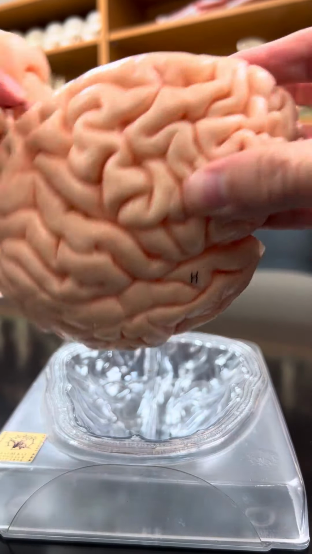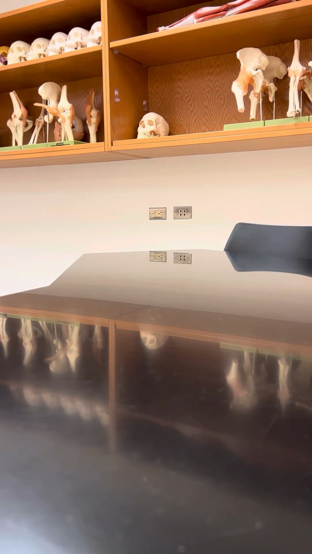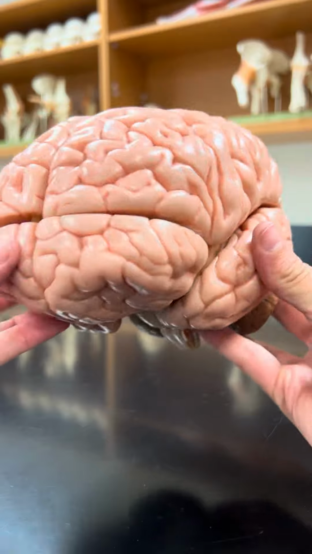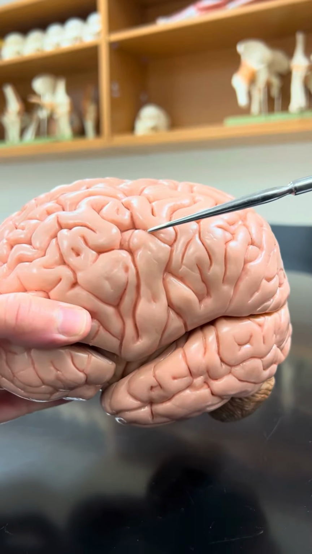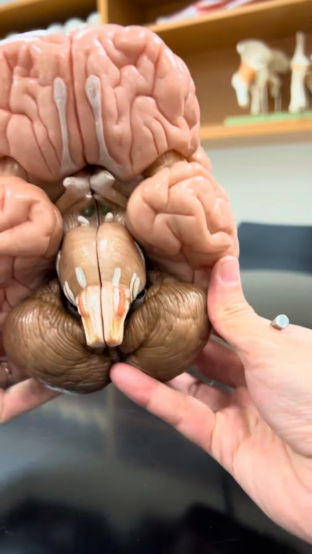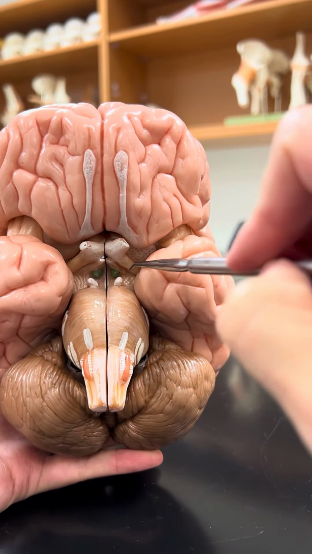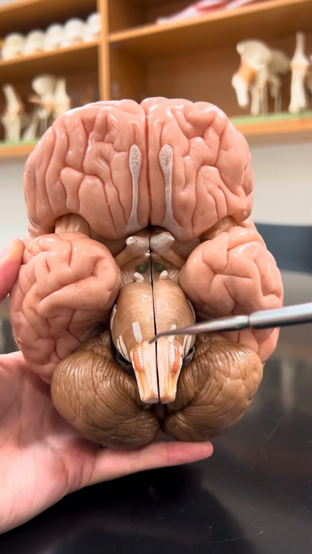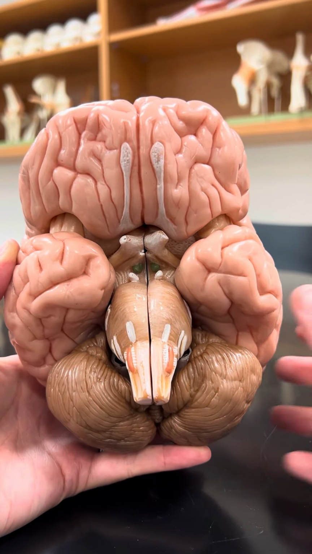So let's look at this other brain model. Here's another model showing some of the similar types of structures. So we have all of the cerebrum up here. We have the cerebellum. Again, if we look underneath, we're going to see the brain stem. You can see the midbrain, the pons, and the medulla oblongata. It's going to continue to become the spinal cord.